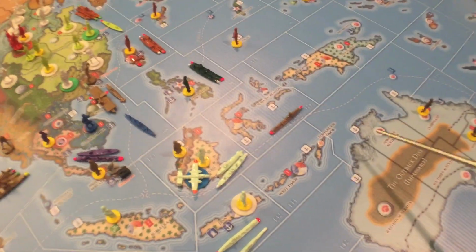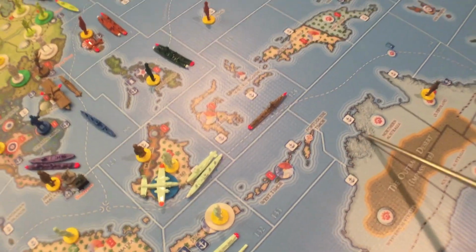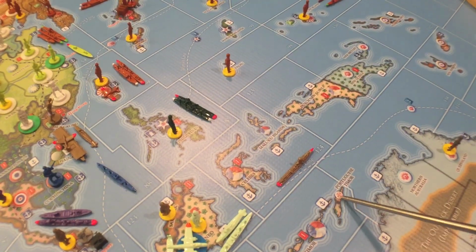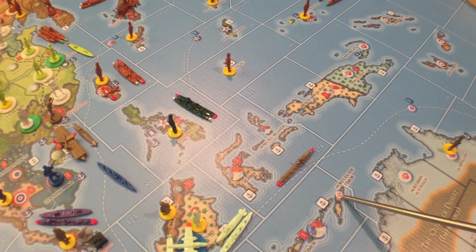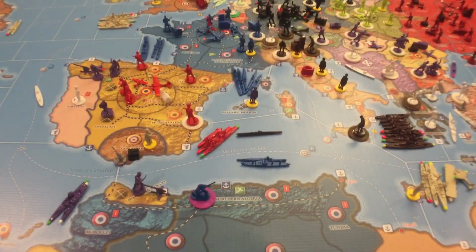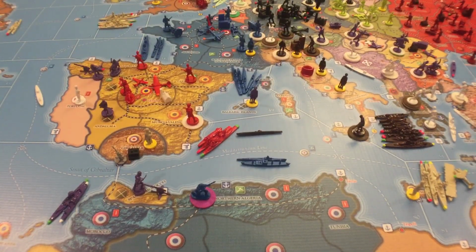And anything close to the Australians or the Anzac would go to the Anzac here. Here's a prime example. We have Portuguese Timor here, and I believe that's about it. So that's where the control of that would go to, unless, of course, there's something special in the rules, right?